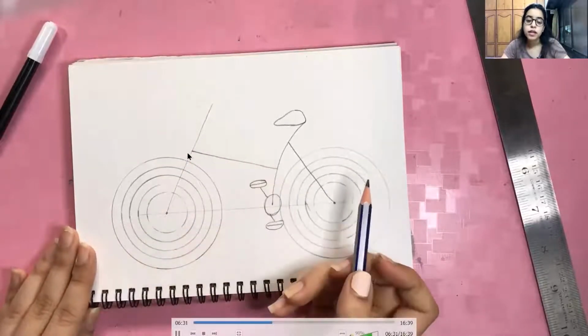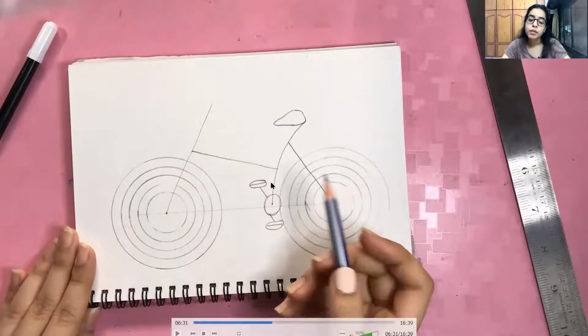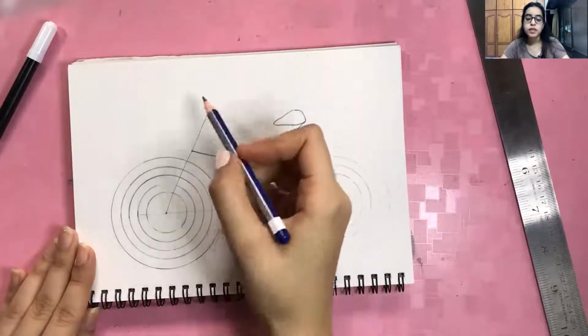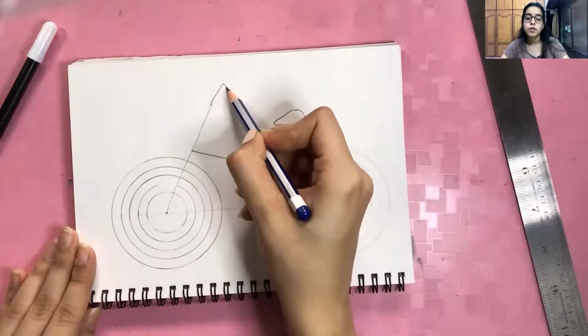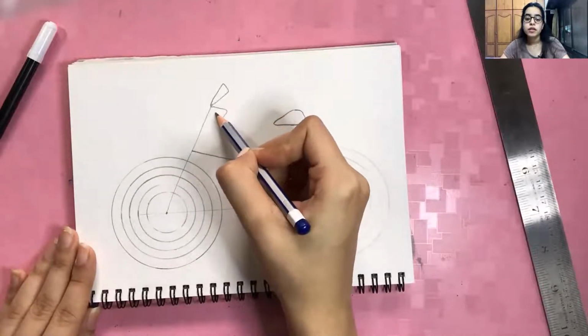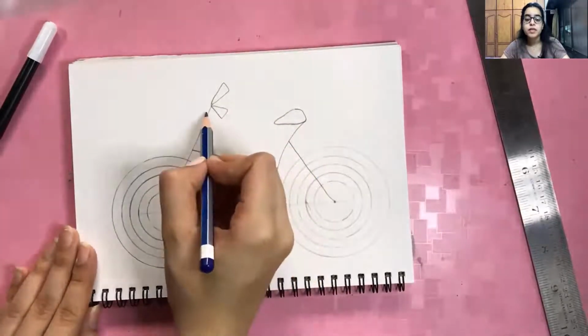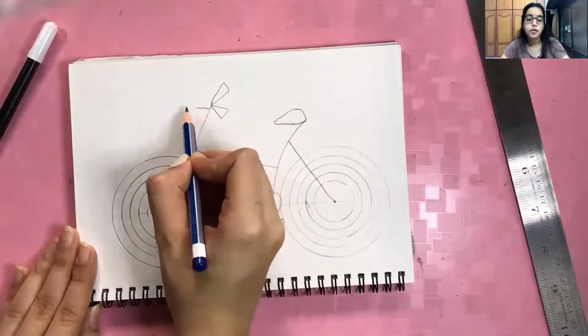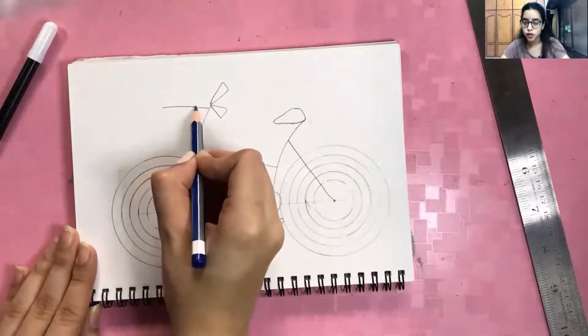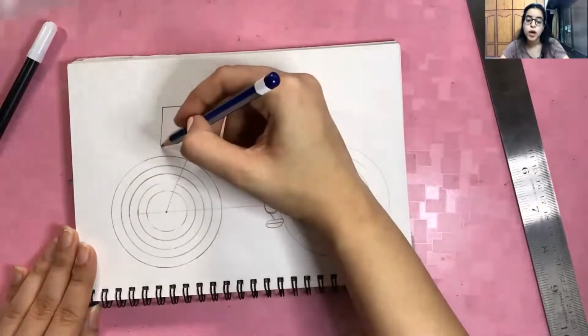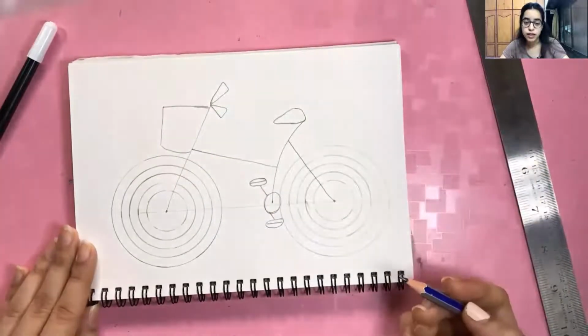And then finally connect the handle and the seat with the help of a horizontal, slightly diagonal line. Let's add the handles over here now. So these are the handles, and add a basket as well. If you don't want your bicycle to have a basket, you can just skip this. But if you would like your bicycle to have a basket, you can create it as well.